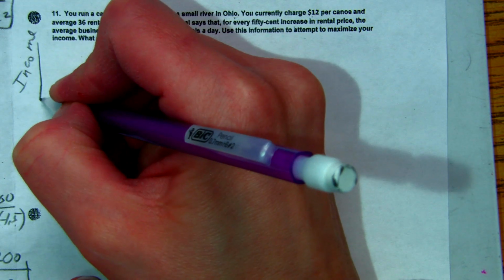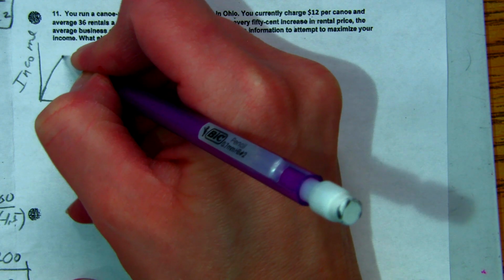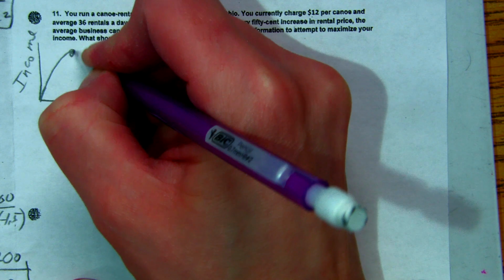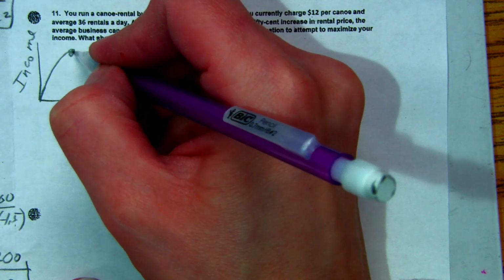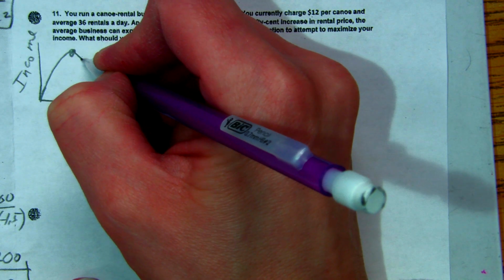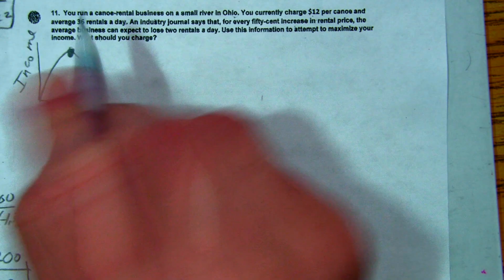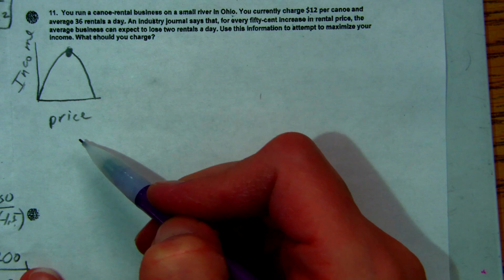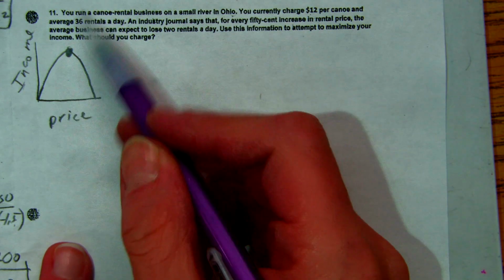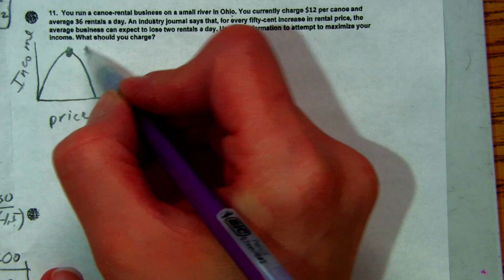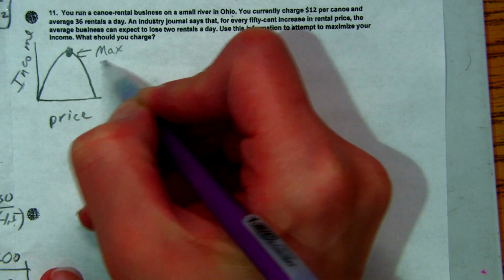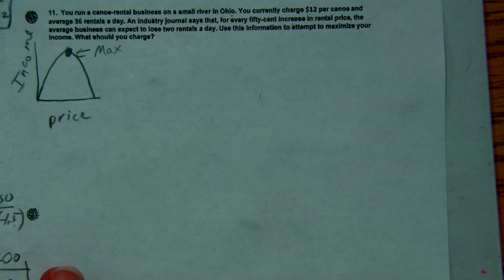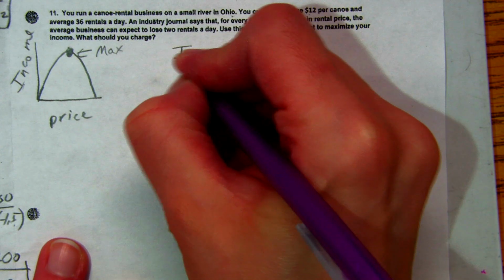If I make the price go up for a little while, I keep making more and more money until you get to a price where people don't want to pay as much, and then it comes back down. So there's a perfect price in the middle somewhere where you're going to make the most money. It's income and price. Sorry, I was trying to write up and it didn't work. So there's a maximum price that you can charge to get your income. But it's a little bit complicated because we have to look at the rental price, how many rentals you're getting, etc.